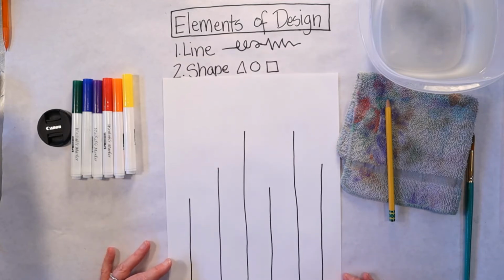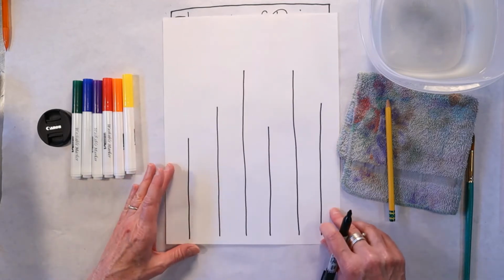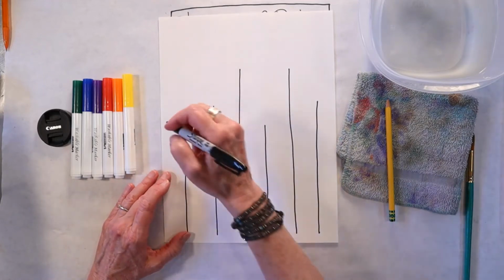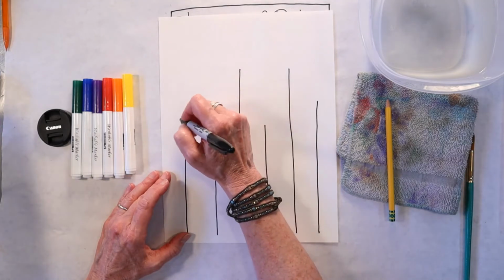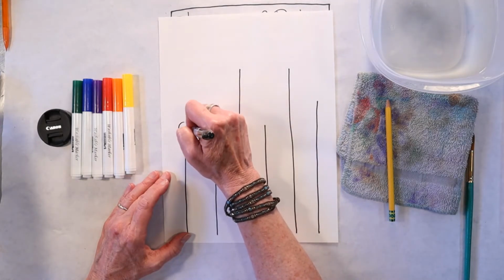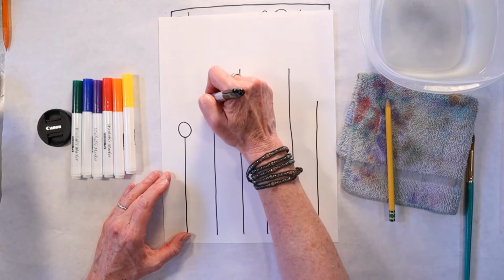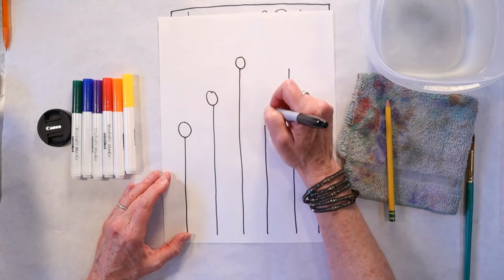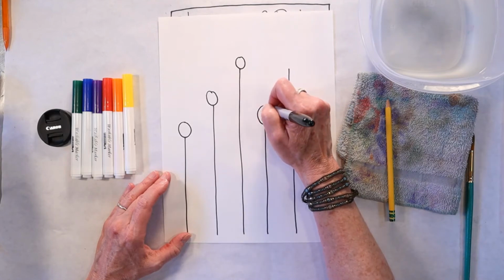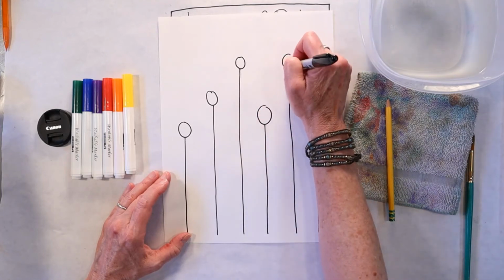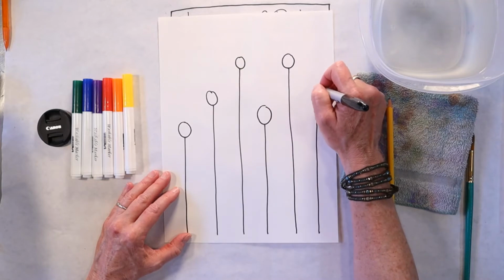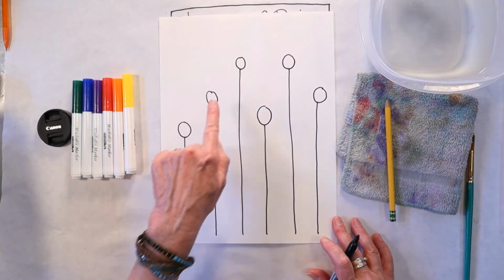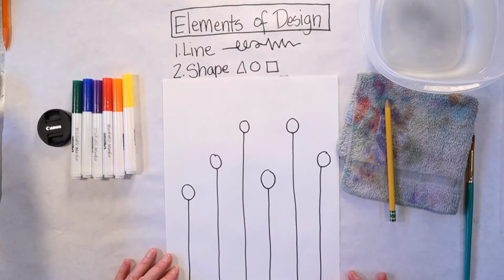Second element is shape. So at the end of my lines, I am going to draw the ends of my flowers. So what I'm gonna do is I'm gonna put circles here. So I'm going to put 1, 2, they can be different sizes, 3, 4, 5, 6. Now I have the middles of my flowers, but those are shapes.